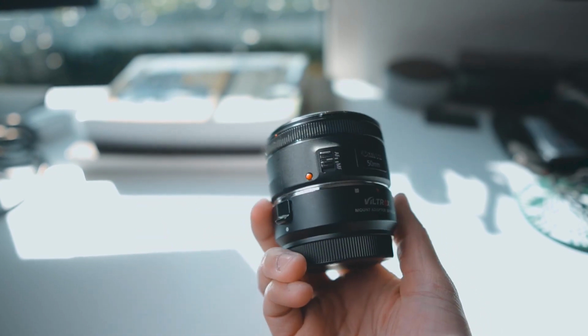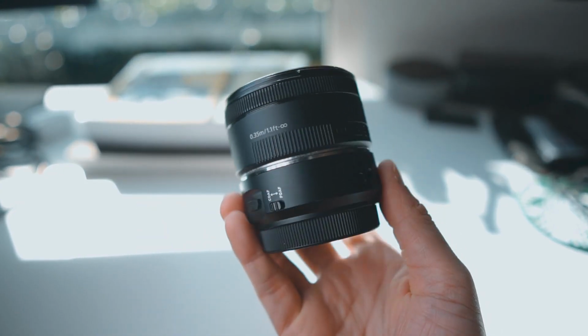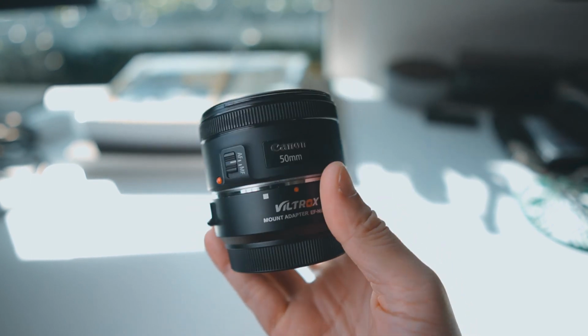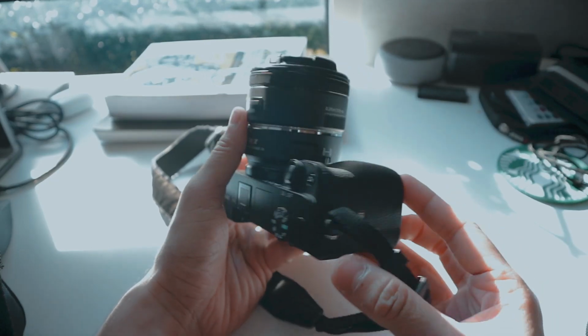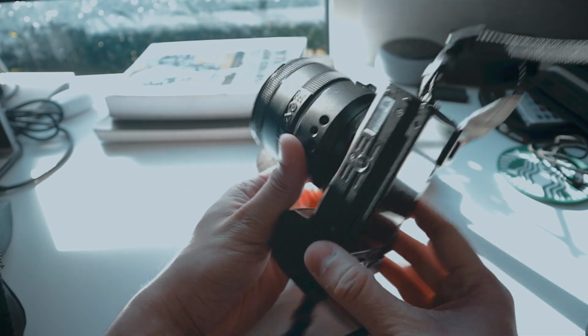Now, that's not to say that I don't use my 50 anymore. In fact, I love that lens so much, I even bought a lens adapter so that I could use it with my Sony camera when I was feeling nostalgic, or generally when I just want to see the kind of photos that I could take with that lens versus my new set of lenses.